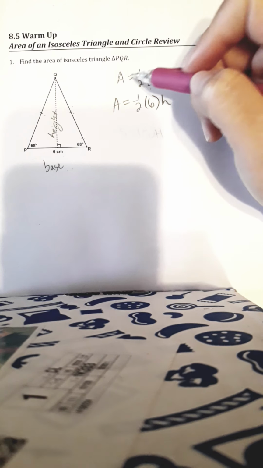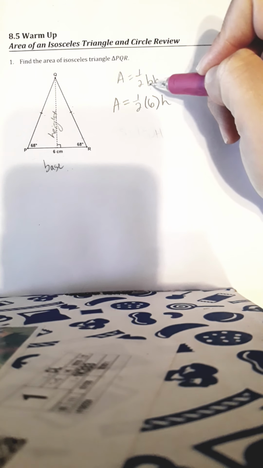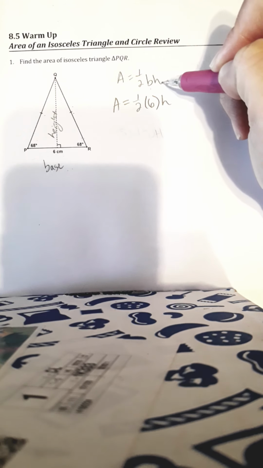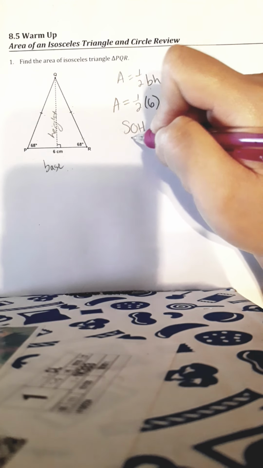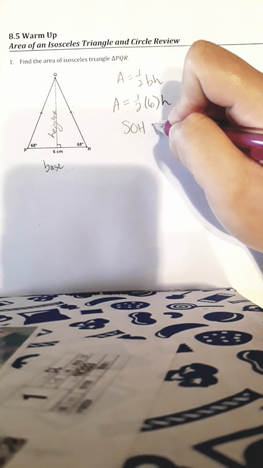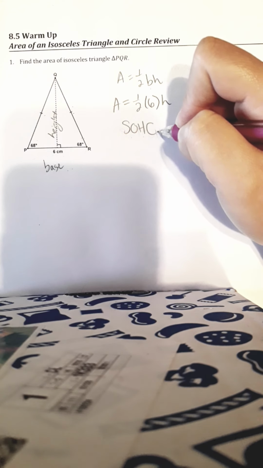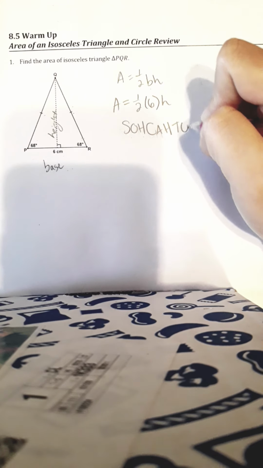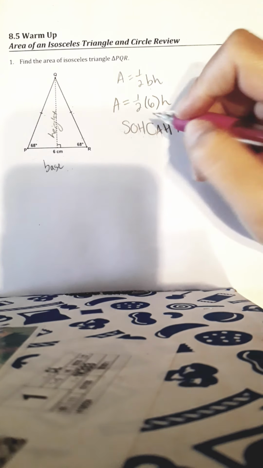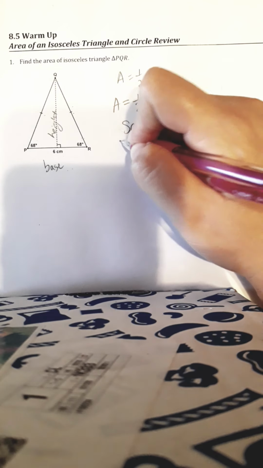So in order to find the area of this triangle, we need to know what the base is, which we know is 6, and we need to know what the height is, which we don't know, okay? But you guys do know sine, opposite over hypotenuse, cosine, which is adjacent over hypotenuse, and tangent, which is opposite over adjacent, so SOHCAHTOA, okay? We know this, and we can use this to help us find the height.